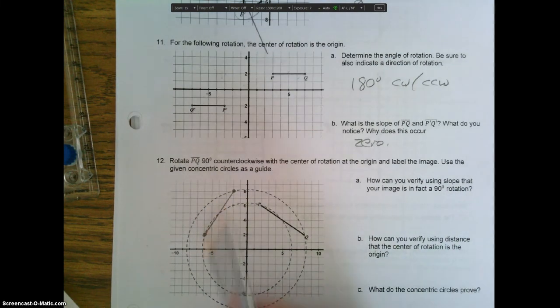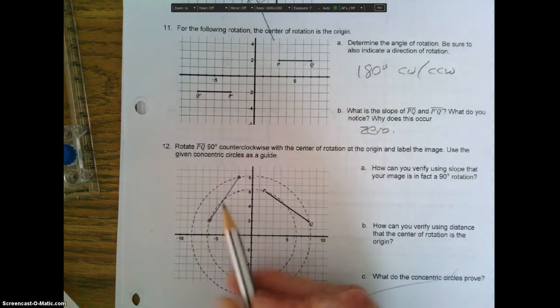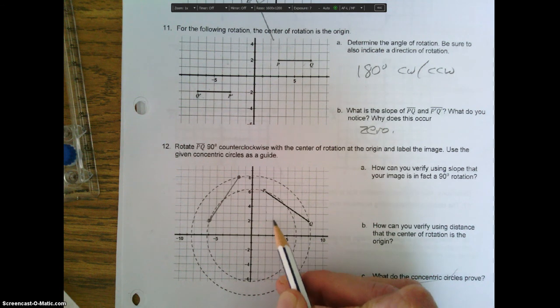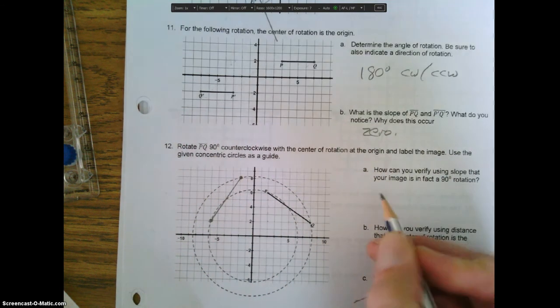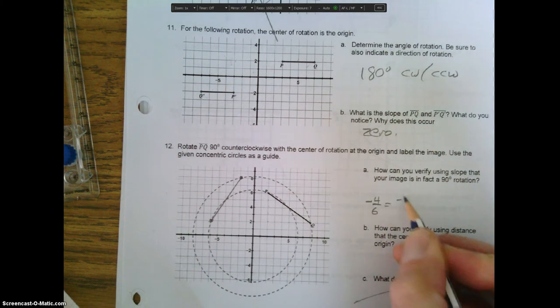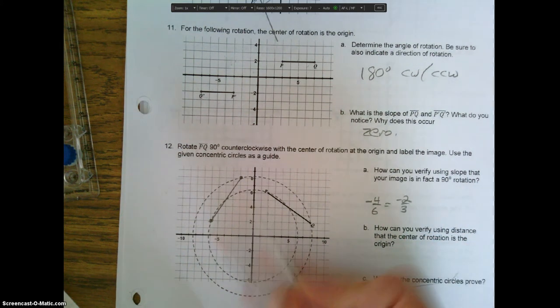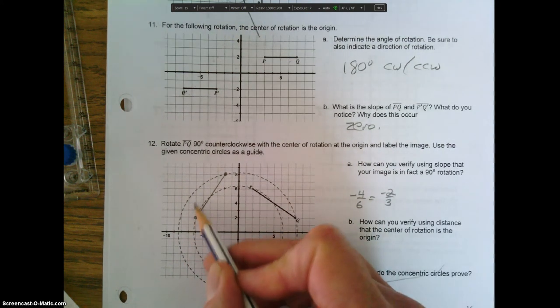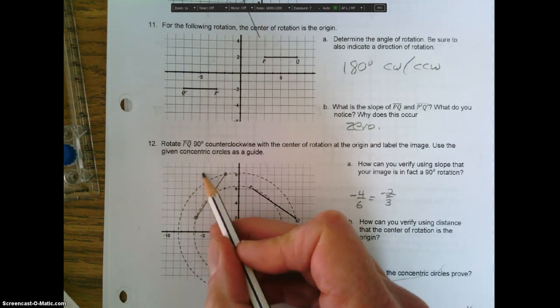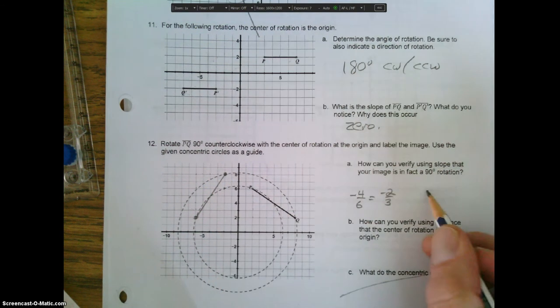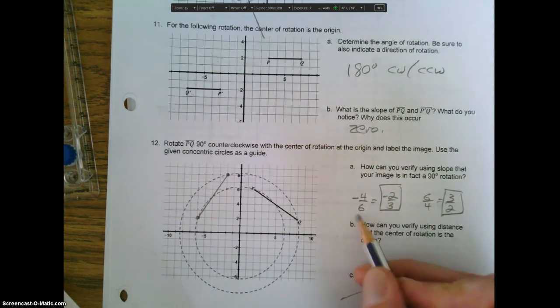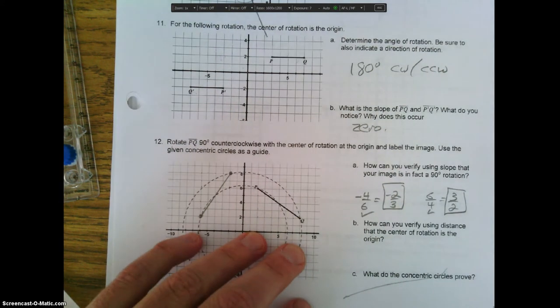If that's the case, shouldn't these be perpendicular to each other? And let's just verify that. The slope of this one is down 1, 2, 3, 4, right? 1, 2, 3, 4, 5, 6. So negative 4 over 6 is equal to negative 2/3. Well, what should this then be? If it's perpendicular to this, it should be the opposite reciprocal of that. And let's verify that. 1, 2, 3, 4, 5, 6. 1, 2, 3, 4. 6 over 4 is equal to 3 over 2. 3 over 2 and negative 2/3 are opposite reciprocals, so they're perpendicular.